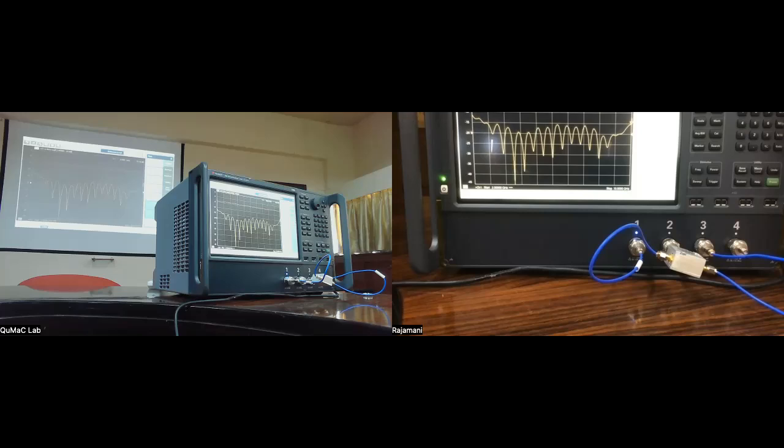If this was A sine omega t plus phi 1, and this one was B sine omega t plus phi 1, say phi 1, then the output will be A plus B. In fact, the amplitudes will add.